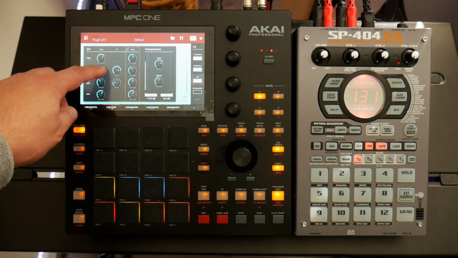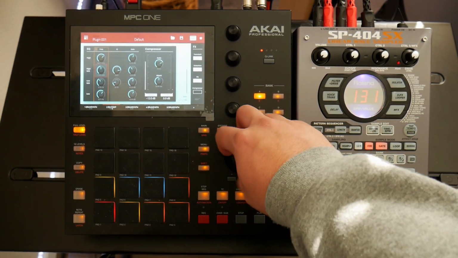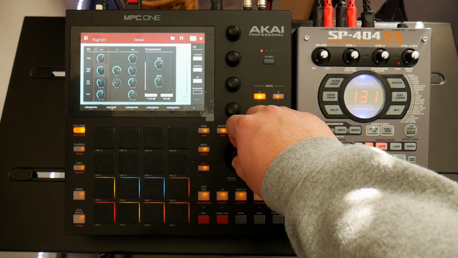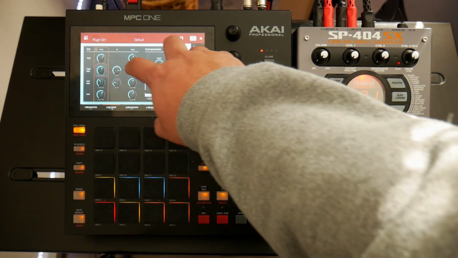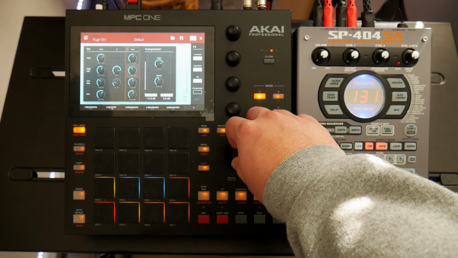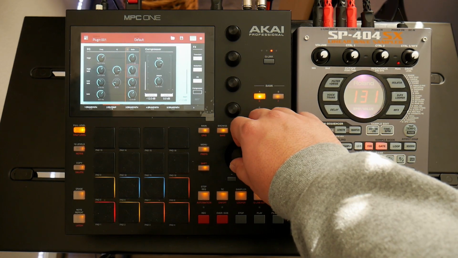I want to add maybe a little bit more snappiness. So maybe about the 2 to 3K range. Just a little bit more. Even just set it to that.